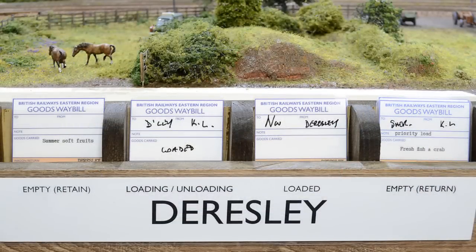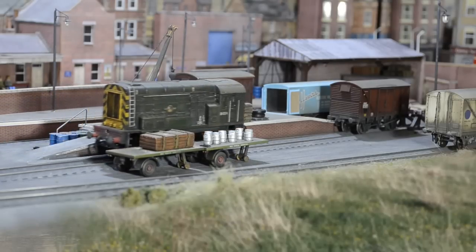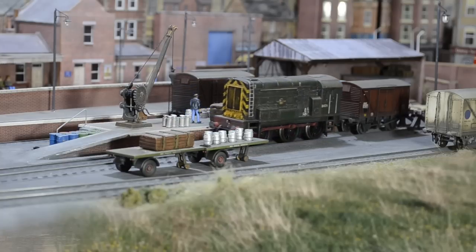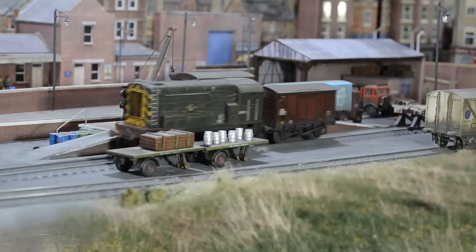The waybills in Dearsley's pigeonholes display the status of each wagon visible on the layout. The waybill for the box wagon we have just seen is now filed in the loading-unloading pigeonhole. There is a wagon in the loaded pigeonhole that is waiting for a Norwich train. You can see it abbreviated to NW. The next train is destined for Norwich, so the shunter picks up the loaded wagon. There are no empty wagons this time, so Reg makes his way to the bridge end sidings to await the next train.